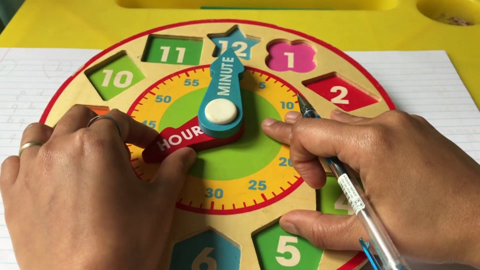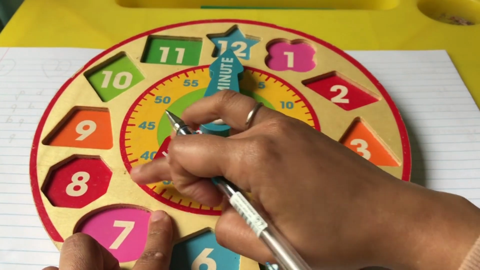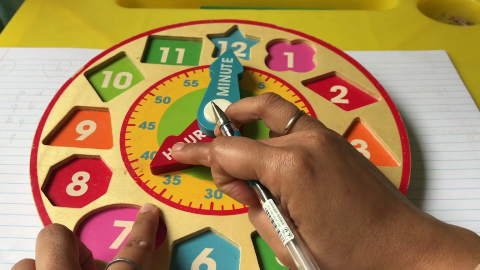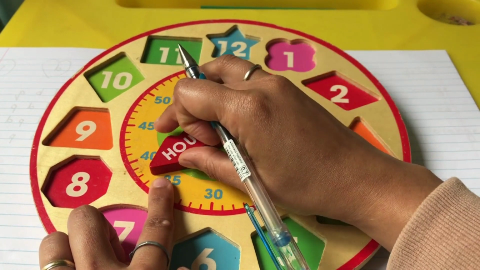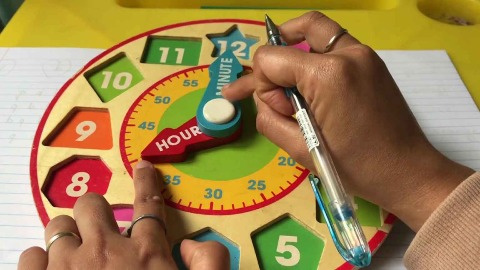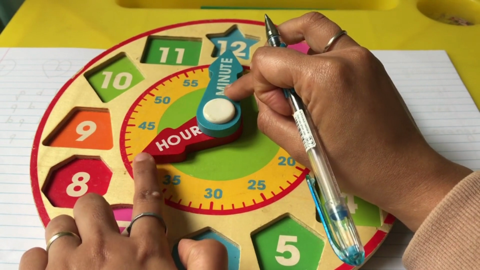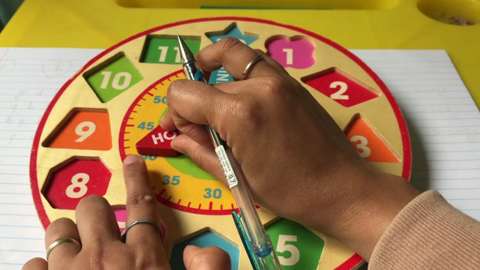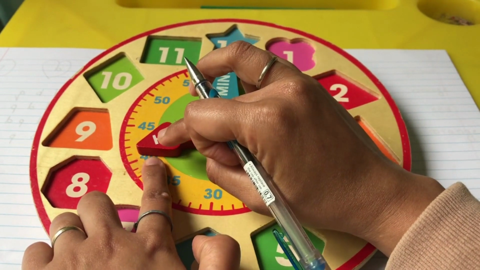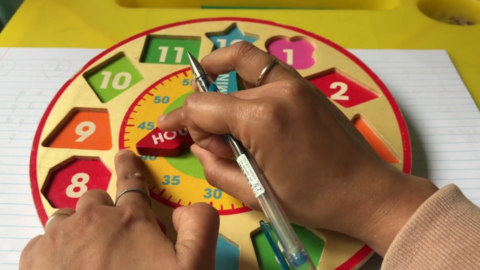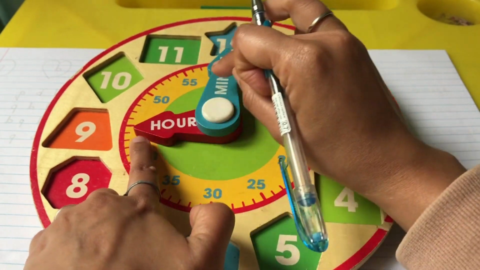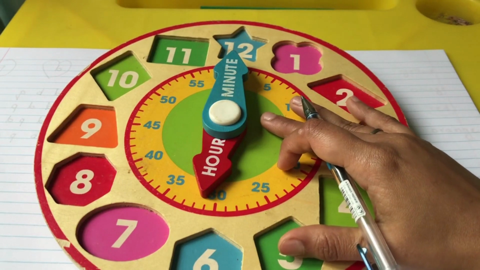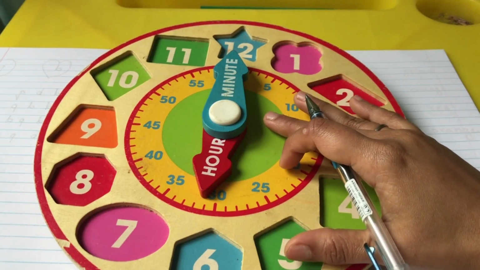You should also tell kids that if the hour hand is between 7 and 8, the hour is always 7. It doesn't change. But for an example, if it points towards 8, then the hour will change and it will become 8 o'clock. Let's take one more example. If the hour hand is between 8 and 9, what is the hour? It will always be 8. And if it points towards 9, then the hour will change to 9. So like this you can explain to kids how to identify hours on a clock.